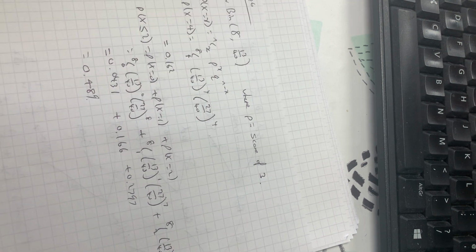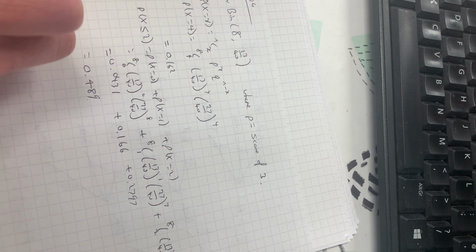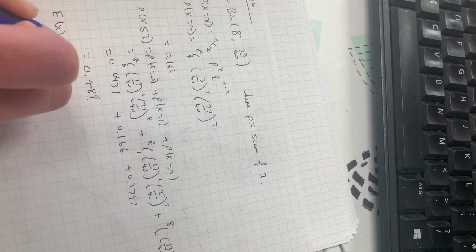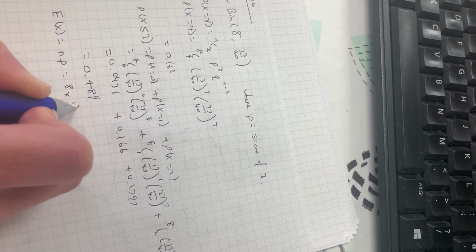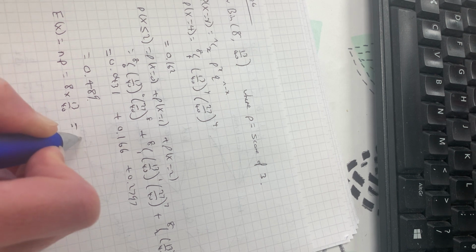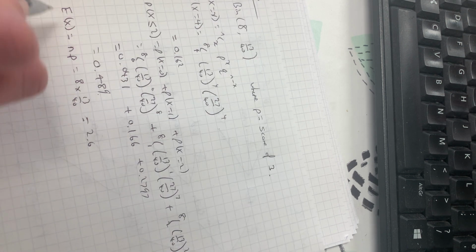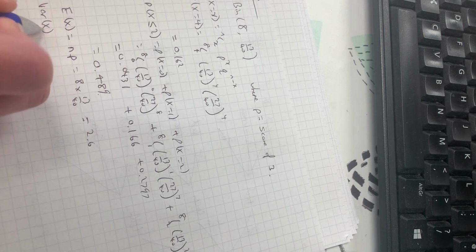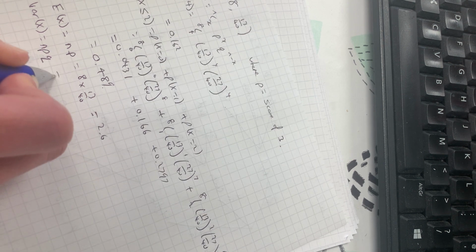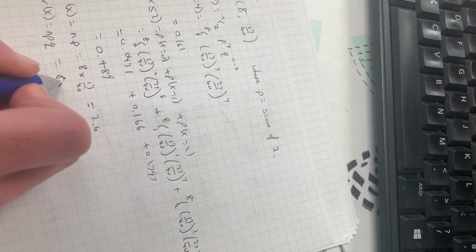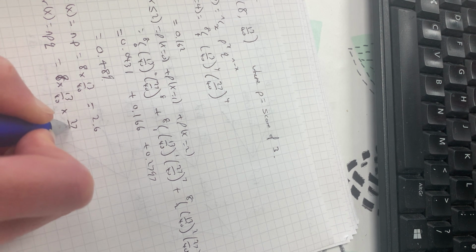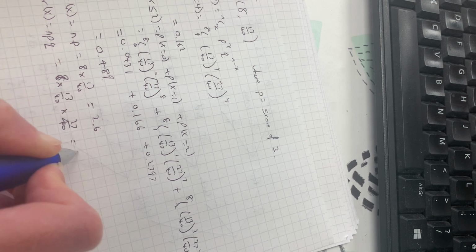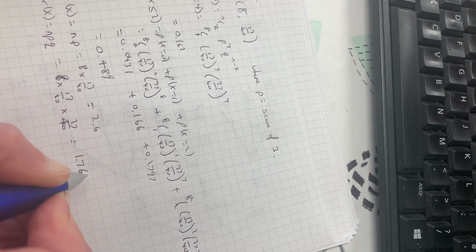Expected score isn't something you need to know, but I'll just pop it in anyway for completeness' sake. It's just n times p, so 8 times 13/40, which is 2.6. And the variance again is not something you need at the minute, but let's pop it in, npq, so it's 8 times 13/40 times 27/40 to give you an answer of 1.76.